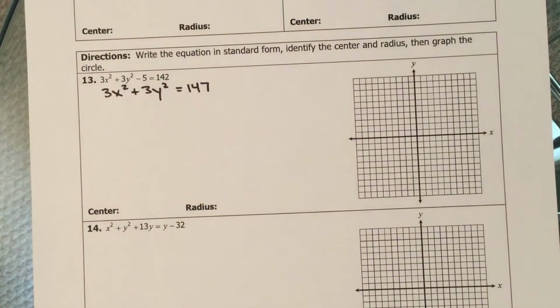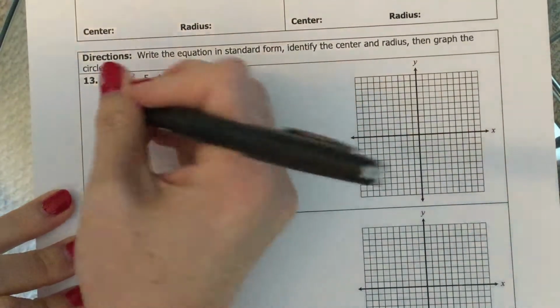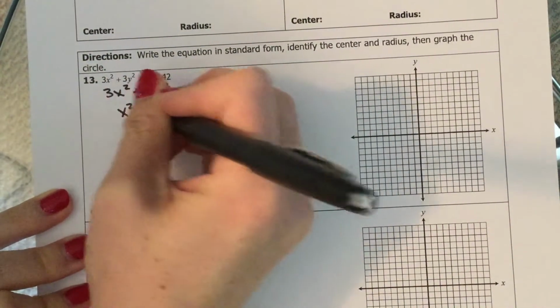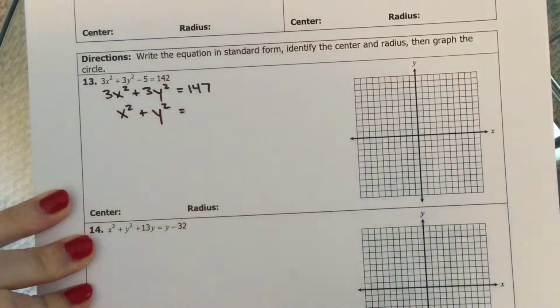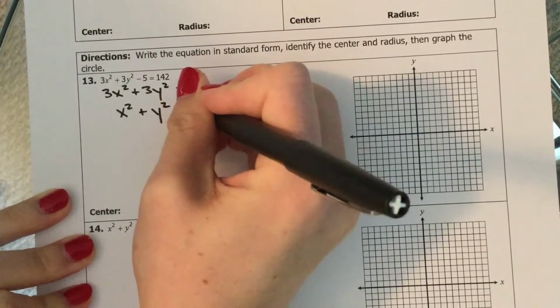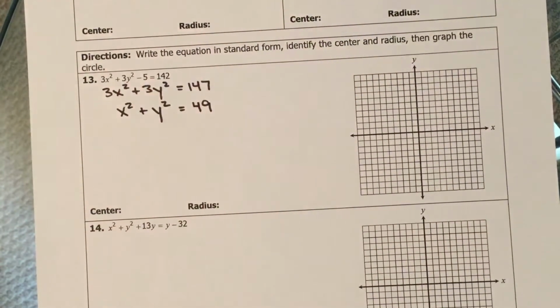Next, see if there's a GCF or a constant or something that you can divide out. 147 does happen to be divisible by 3. So we can divide every single one of these values by 3. Divide this by 3, divide this by 3, and when you divide the 147 by 3, you end up with 49. So this one actually is now in standard form.